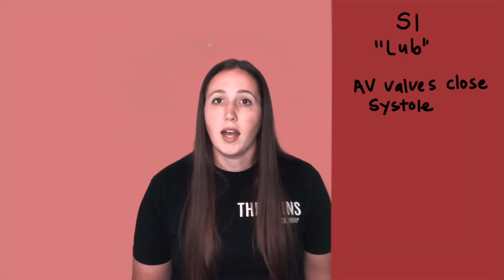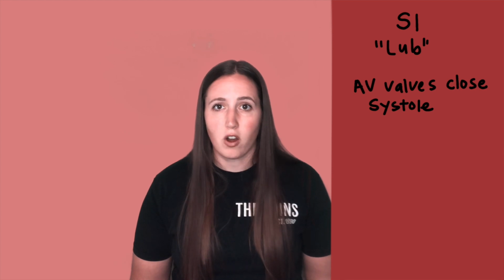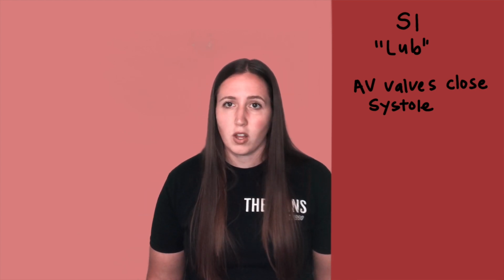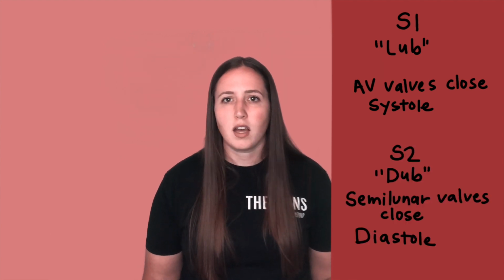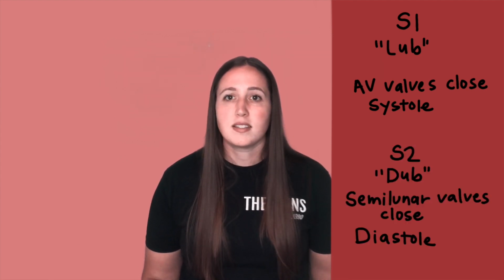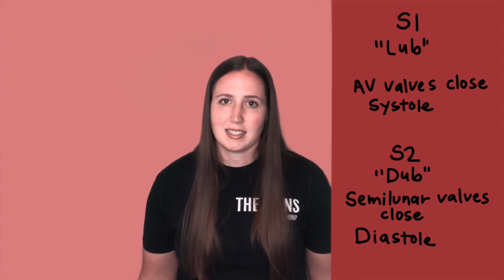When auscultating, you are listening for these sounds. S1, this is the lub of the lub-dub that you normally hear with a heart rate. At this point, the AV valves close and the ventricles contract. This is systole. S2 is the dub of lub-dub. This is when the semilunar valves close and the heart is in diastole, so the ventricles relax.